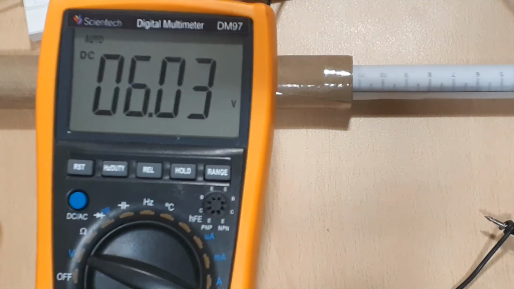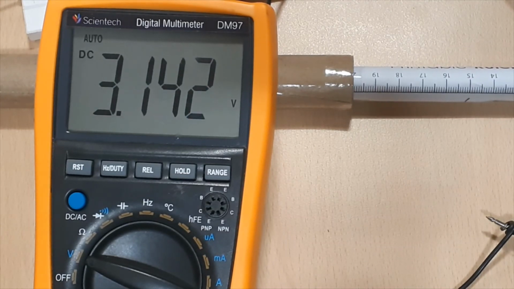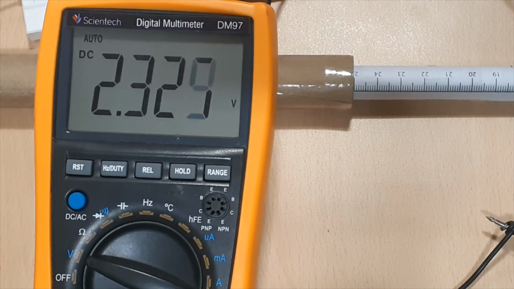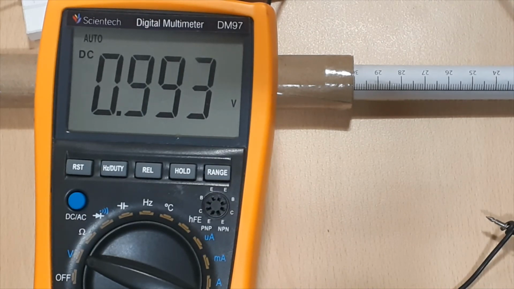And let us note down the value at 15, 4.35. Value at 20, 3.13. Value at 25, 2.32. And at 30, 1.76. Now I'm going to reduce it to 5 volt and you should get the previous one. So it is now exactly 5 volts.